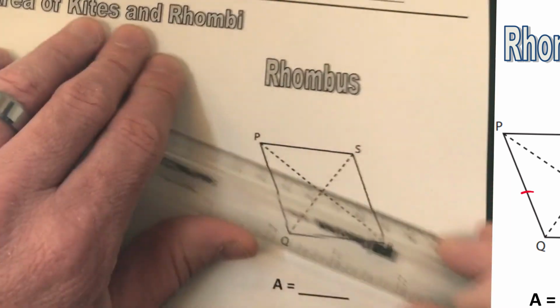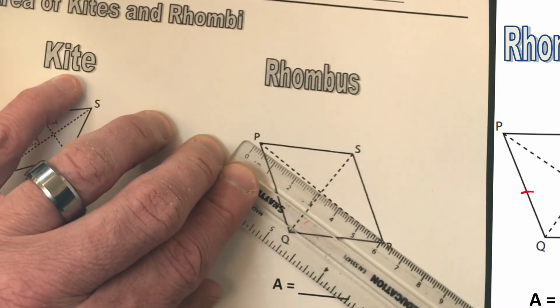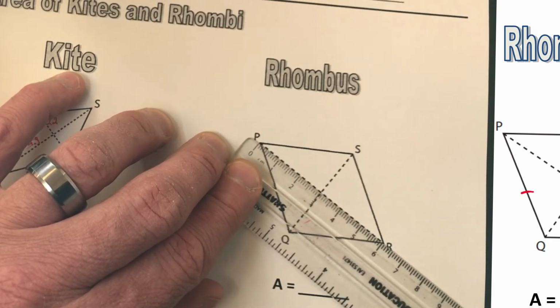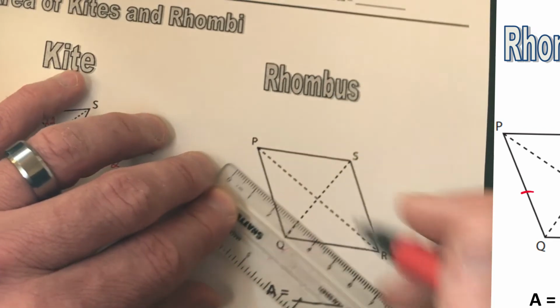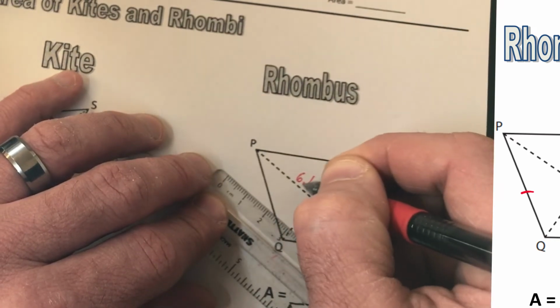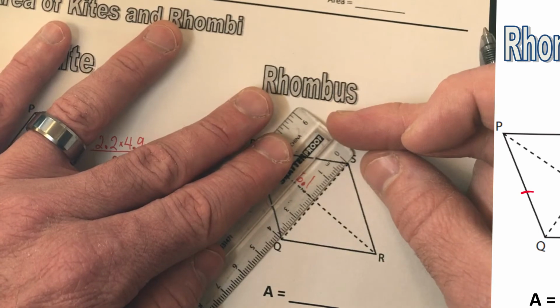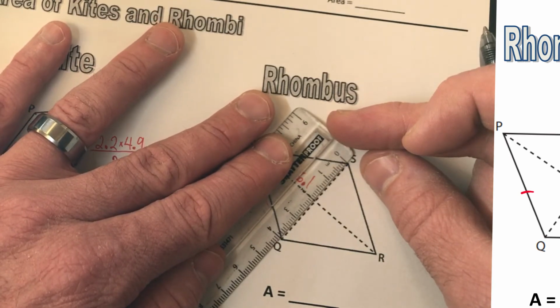All right, let's measure these diagonals over here on this rhombus now. So that one, PR, looks like about 6.1 centimeters, the whole thing. And then QS here looks like it's right at 4.